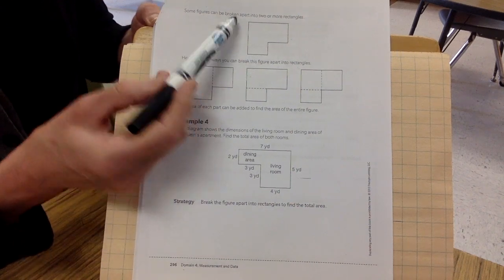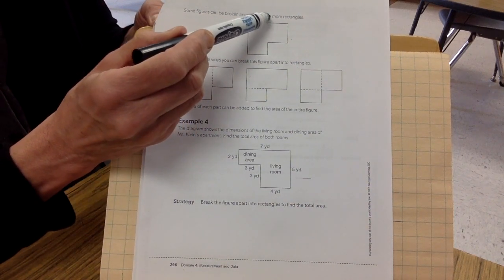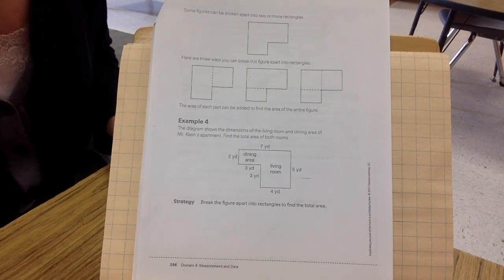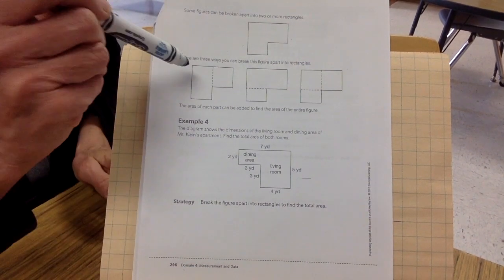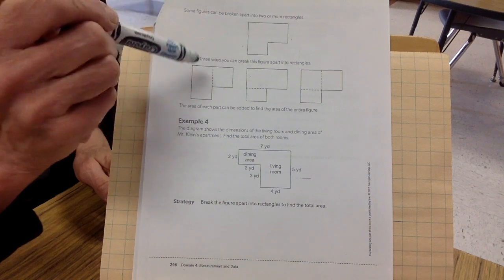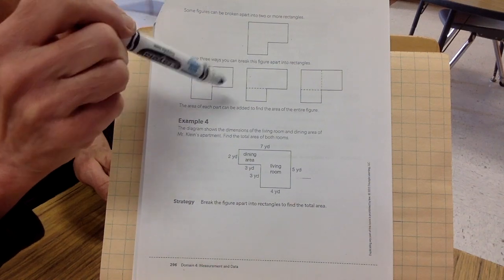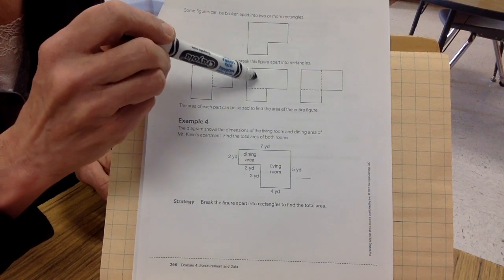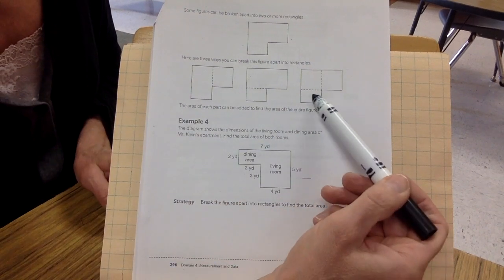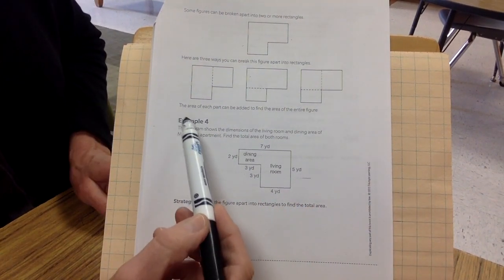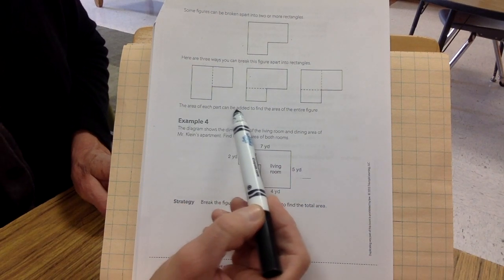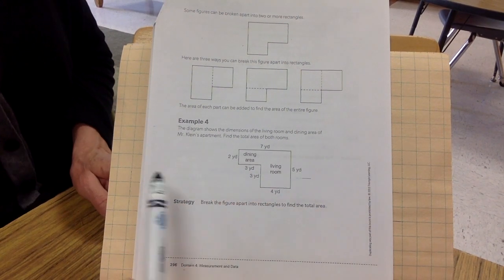Some figures can be broken apart into 2 or more rectangles. And this is definitely going to be one. So here's one way you can break this figure apart into 2 rectangles. And here's another way you can do it. And then you can even break it into 3. The area of each part can then be added to find the area of the entire figure.